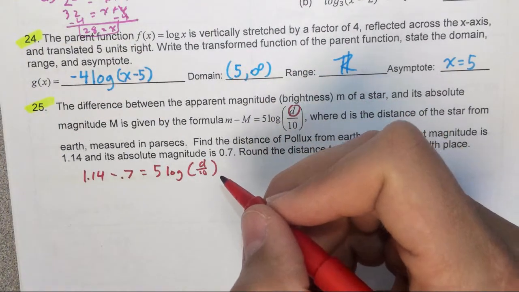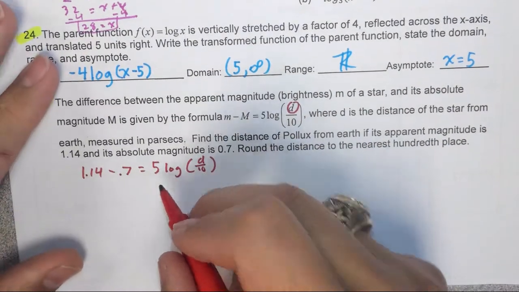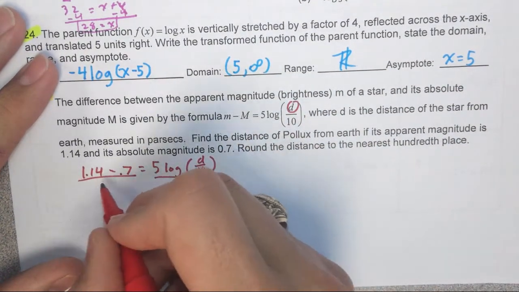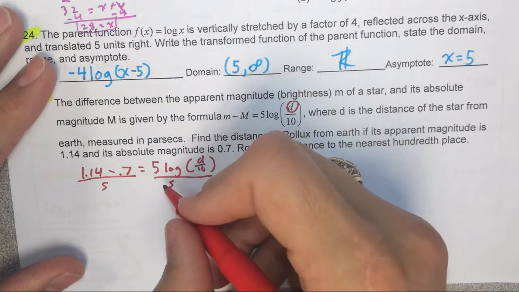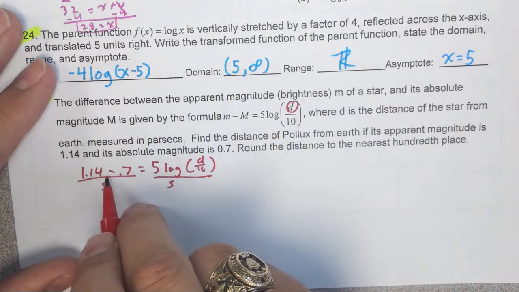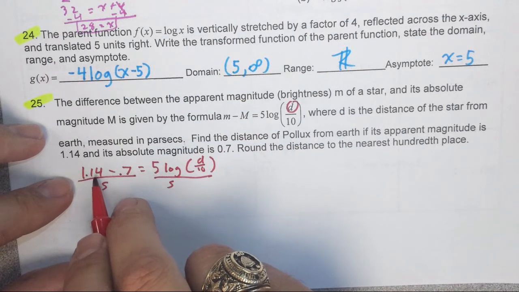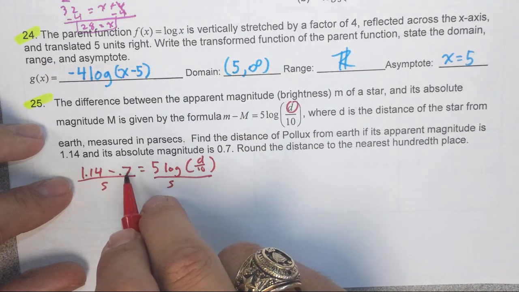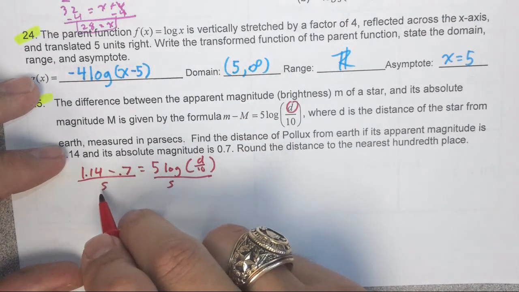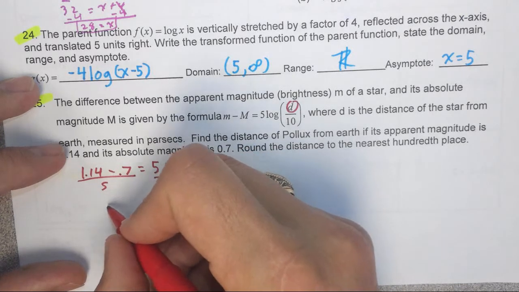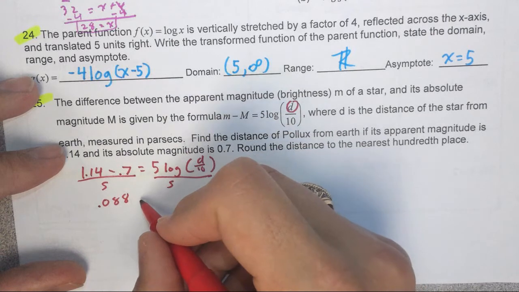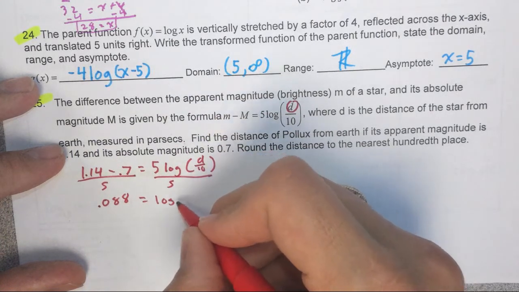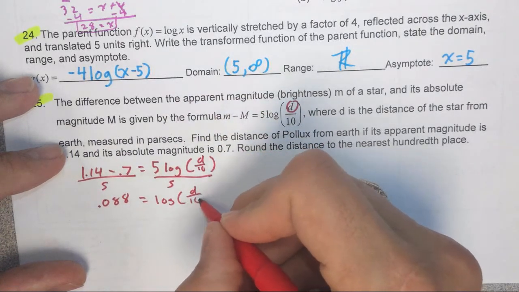Alright, just like that. To get rid of this 5, we have to divide both sides by 5. In your calculator, you can quickly do this. 1.14 minus 0.7 is going to be 0.44. Divide that by 5. You're going to get 0.088 is equal to log of d over 10.